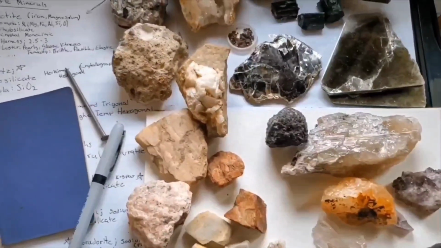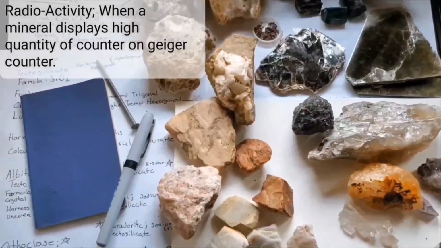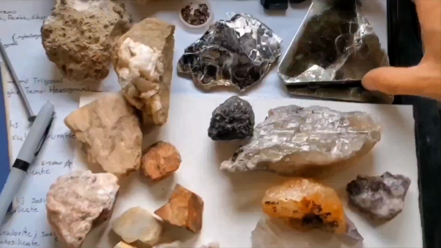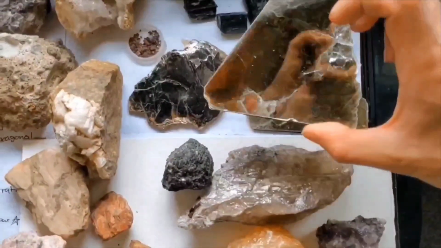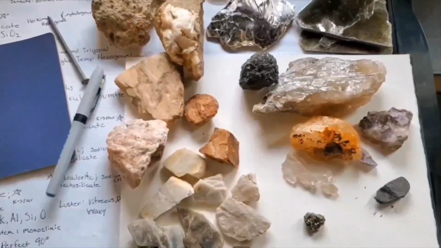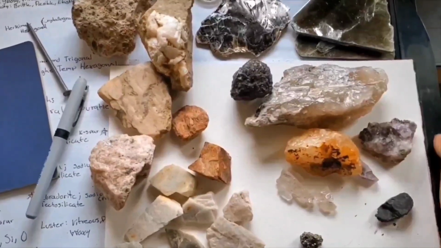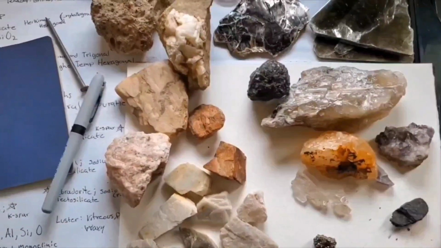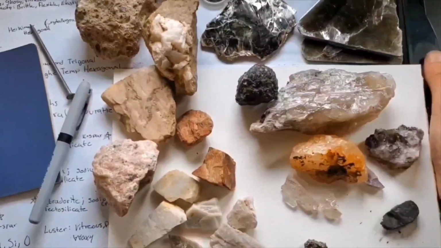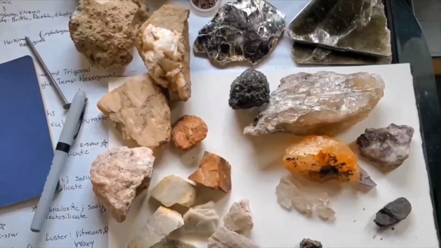Another unique mineral property would be radioactivity. Very unique, very rare. None of these minerals that I have are radioactive, but these were found at uranium mines, which is interesting. Radioactivity is basically if a mineral displays radioactive counts on a Geiger counter, a certain amount per minute, it would exhibit radioactivity to a dangerous degree.